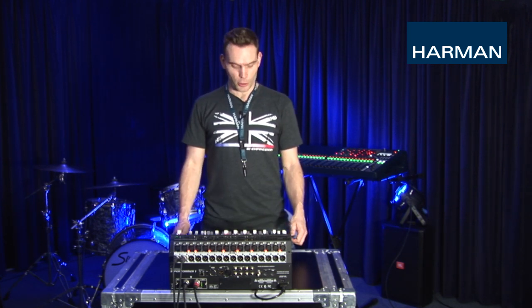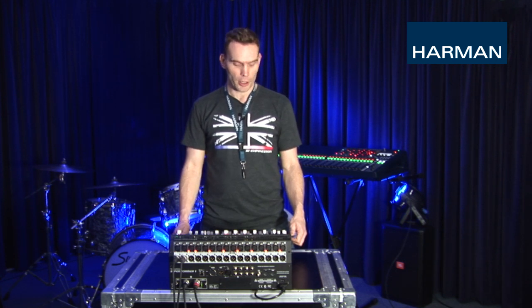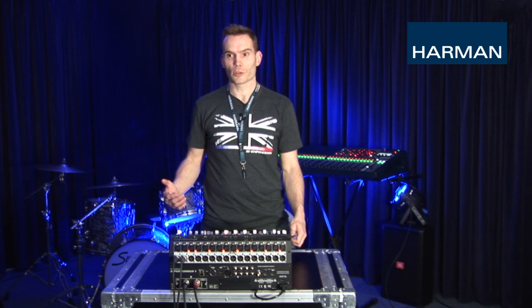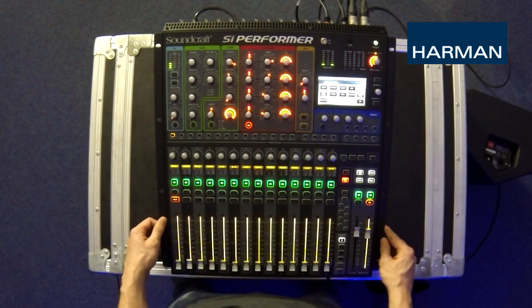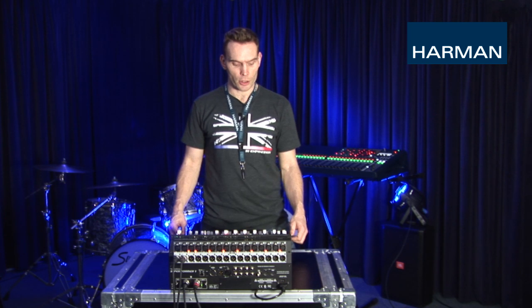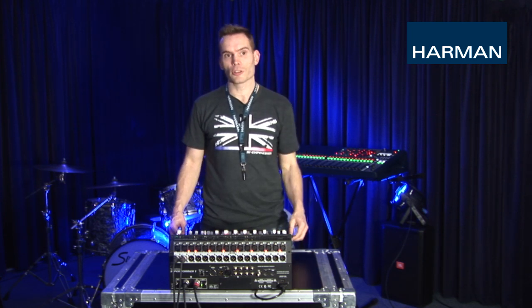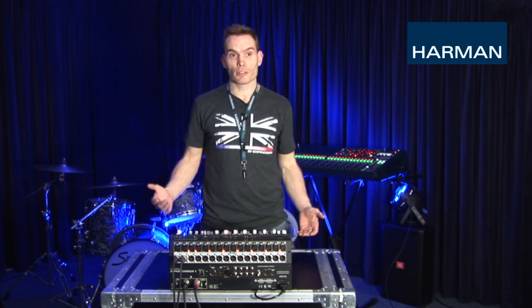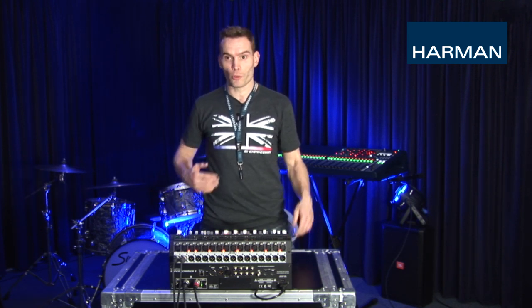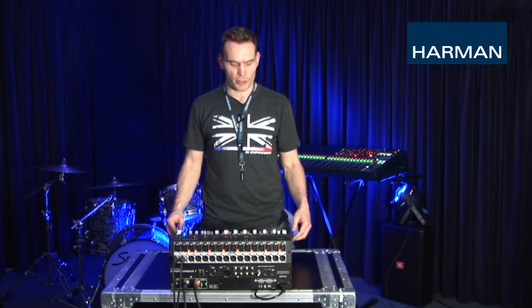Next thing that I'd like to talk to you about is the input soloing mode. Soloing a channel is an important part of listening to what's happening on it before you send it to the mix. When you hit a solo button on its own, it will give you a PFL signal, so a pre-fade level. This means that you can adjust the gain on the headphones, you can listen to anything that shouldn't be there, any earth hum, any crackles, any buzzes, before you're sending it to let the audience hear it.